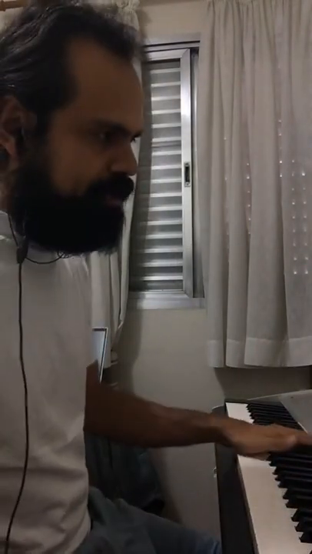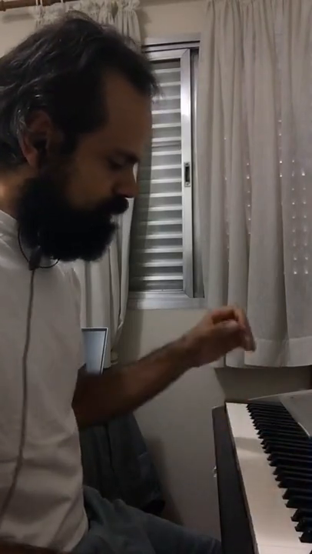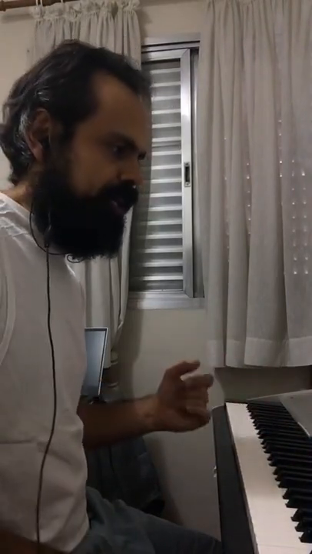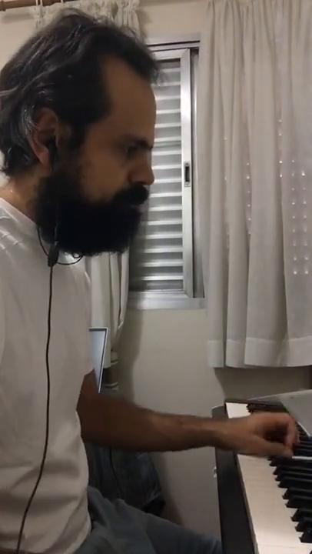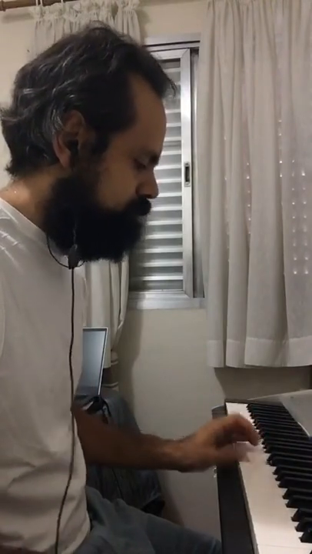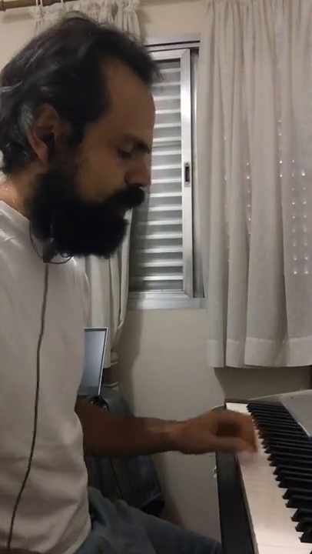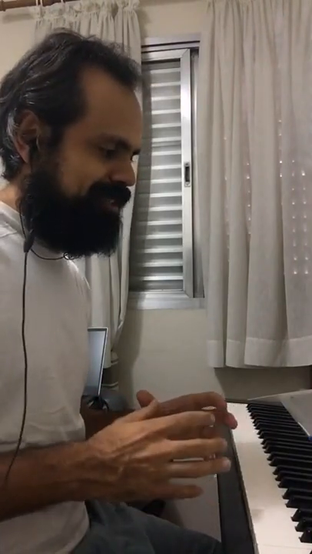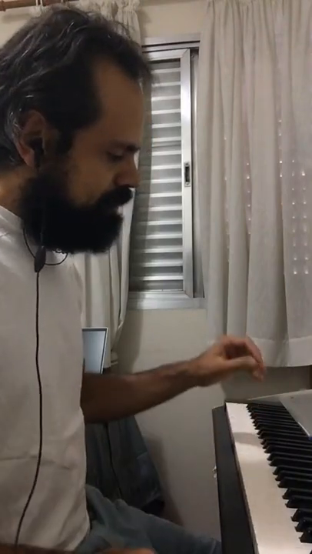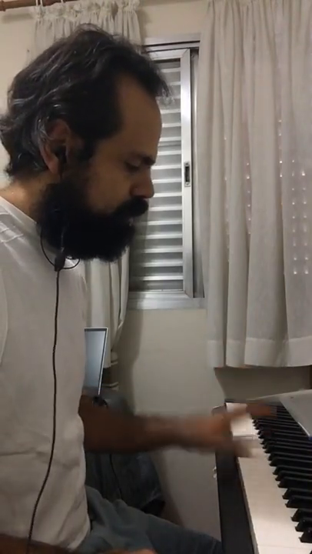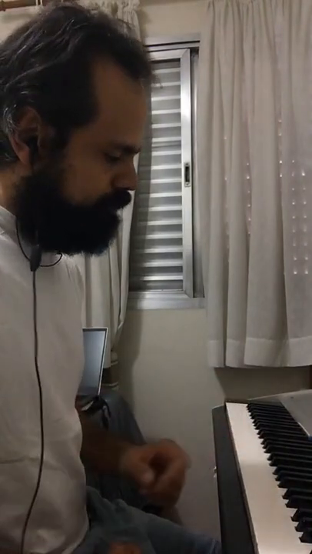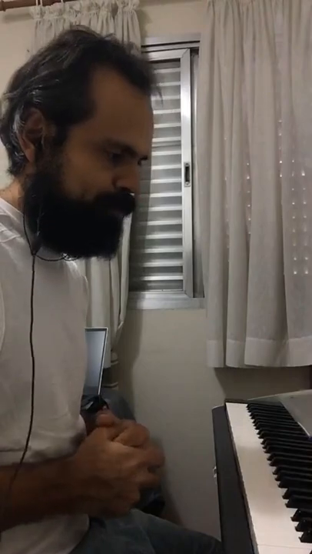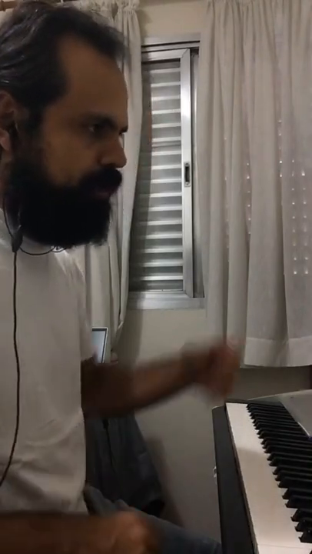Right, this is the use in samba. It's common to use the syncopations with just one note. Note that I play the first in staccato, and the second note has a little accent. Okay. This is the proper pronunciation for the syncopation in samba.